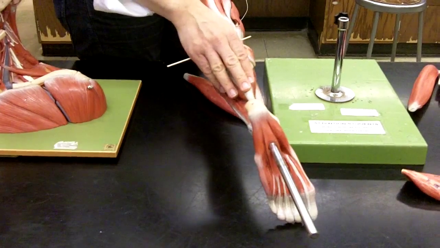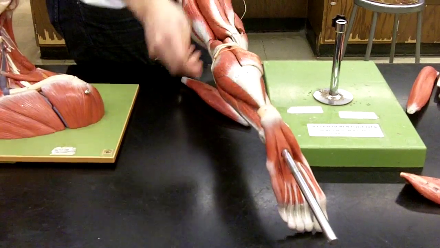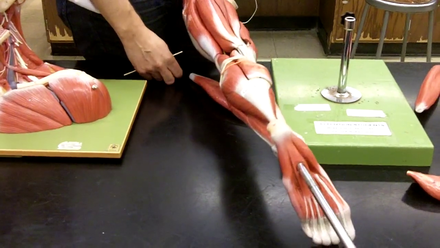This right here is called the calcaneal tendon. What's it called? Calcaneal tendon. Why is it called the calcaneal tendon? Because it attaches to the what? Calcaneus. Good. So what's this tendon here?